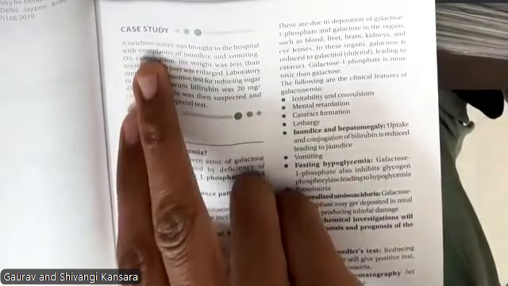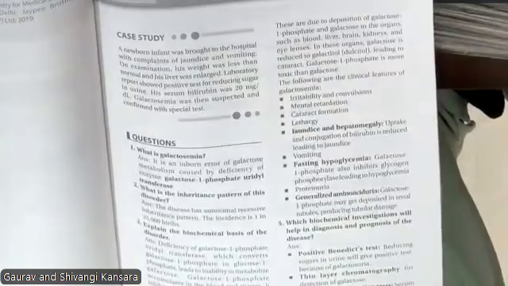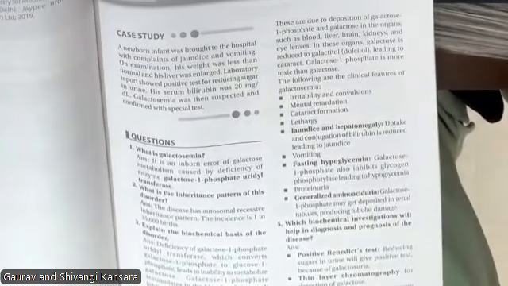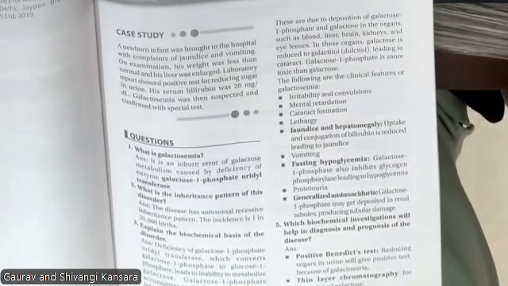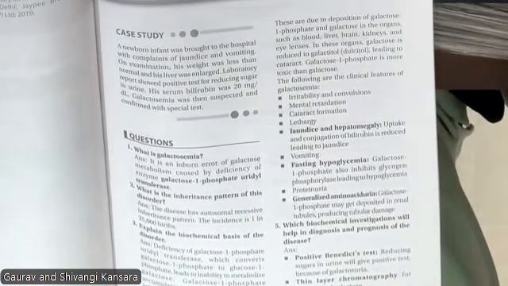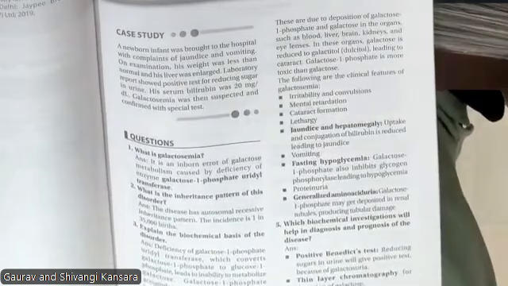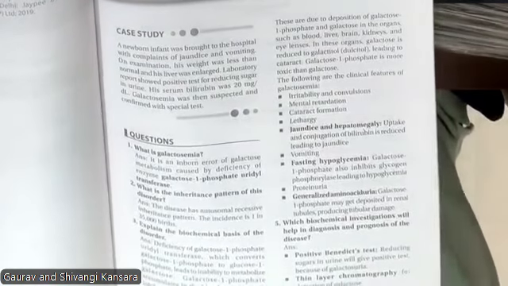Okay, so what we see in this case is that it is very similar to hereditary fructose intolerance, but in galactosemia, symptoms will start in a very young child, in a newborn, whereas in fructose intolerance, symptoms start at 6 months of age because it is at that time that fructose in the form of sucrose enters into the diet. Okay, so how do you diagnose this case?